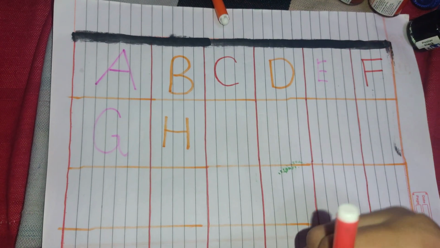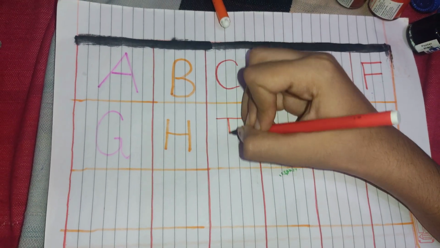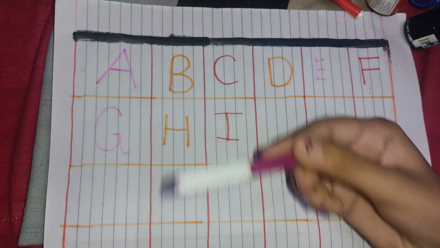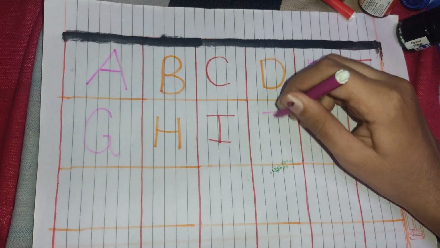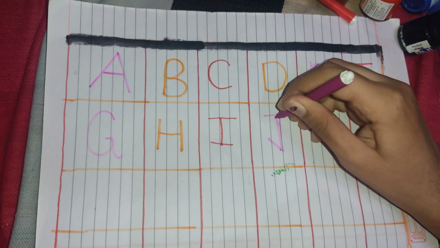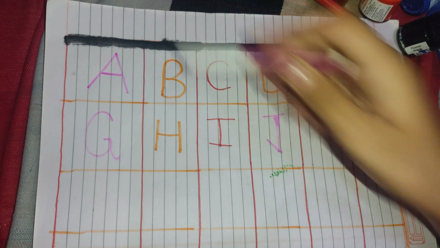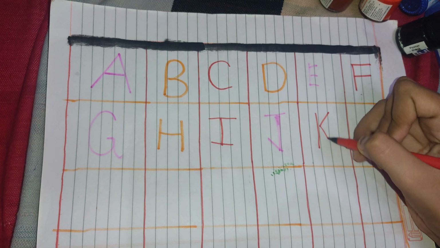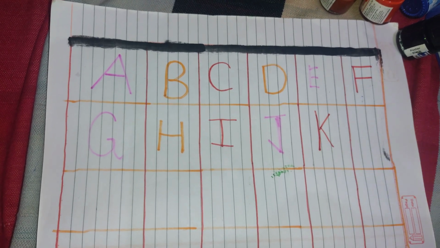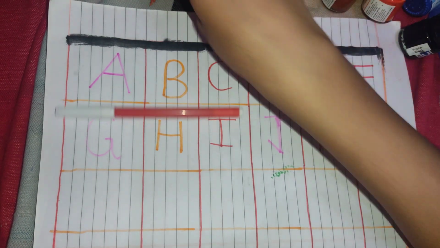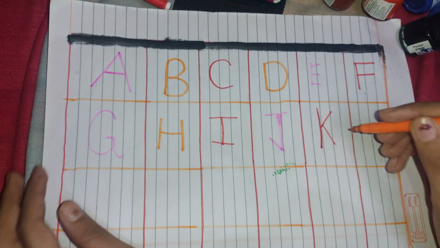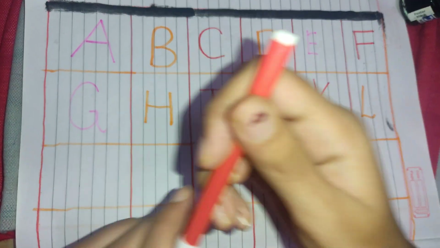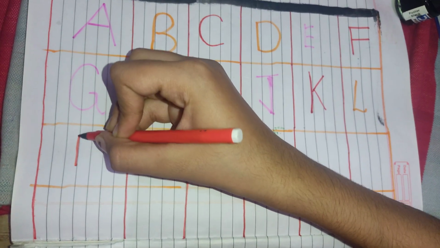Red color, I. Purple color, J. Red color, K. Orange color, L. Red color, M.